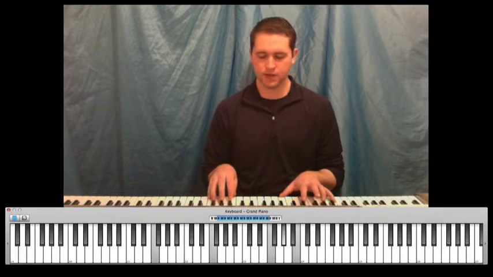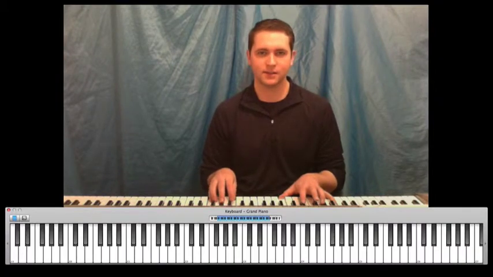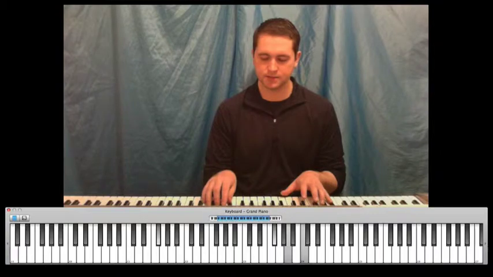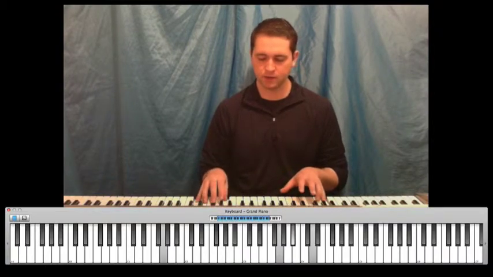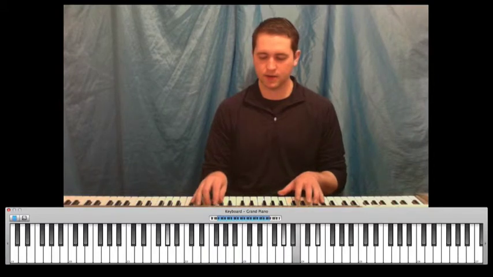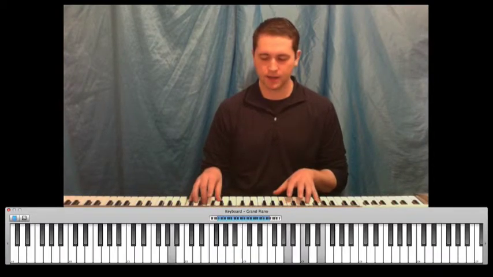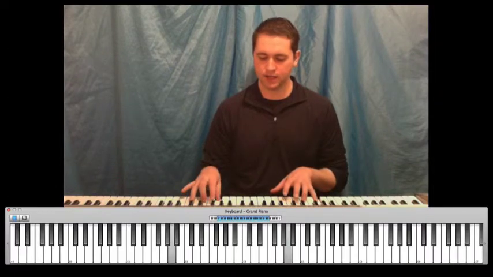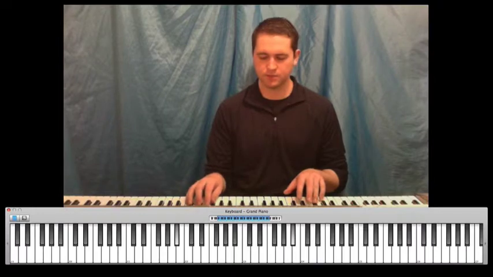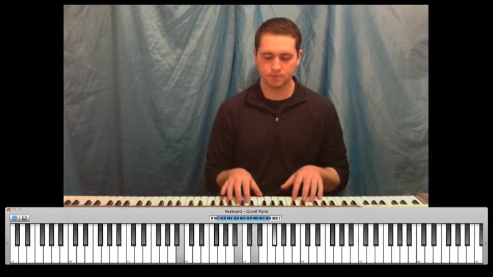F minor to F diminished: F, A flat, B. G flat minor to G flat diminished: G flat, A, C. G minor to G diminished: G, B flat, D flat. A flat minor to A flat diminished: A flat, B, D. A minor to A diminished: A, C, E flat. B flat minor to B flat diminished: B flat, D flat, E. B minor to B diminished: B, D, F.